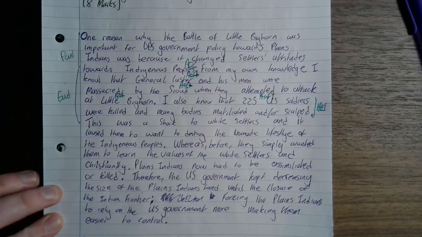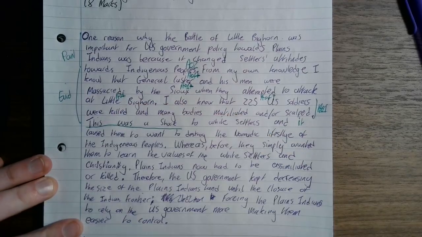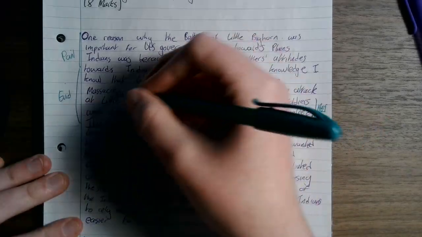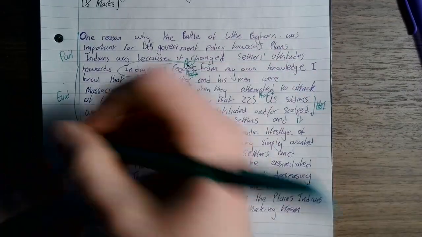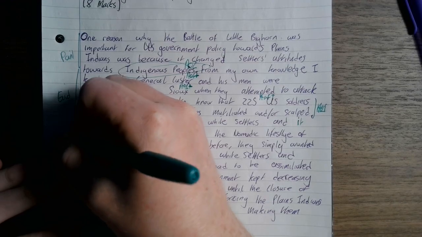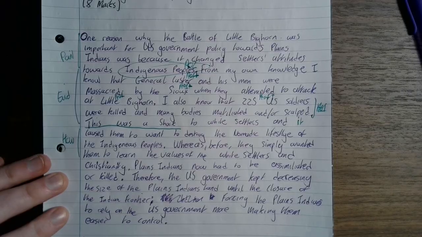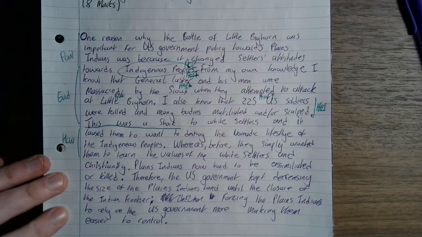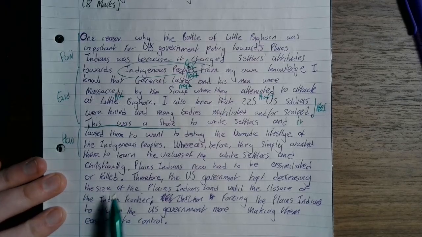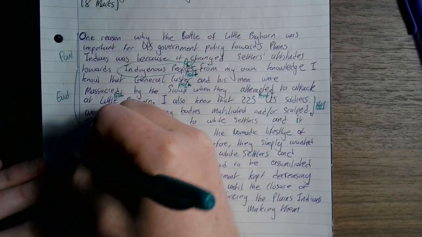So, allow me to just demonstrate my how, why, so what. So this was a shock. So what I'm doing here is I'm explaining how this led to this. So again, here is my how. How did it lead to a change in US government policy? Well, in essence, it made the white settlers want revenge, and it made them want to force them to assimilate into society. Plains Indians now had to be assimilated or killed. Right, there is my why.